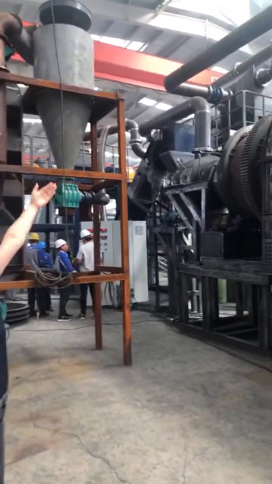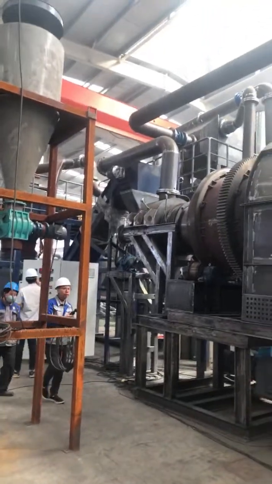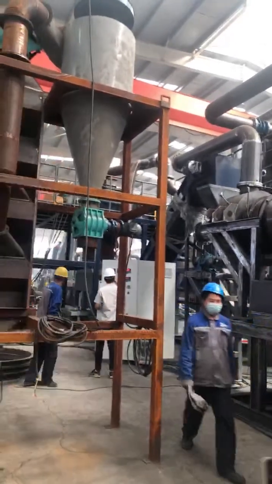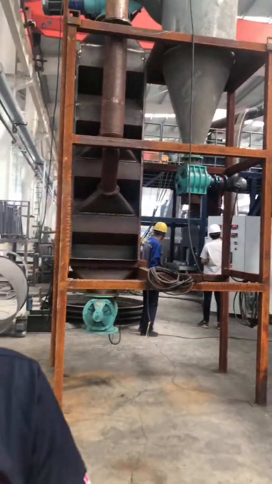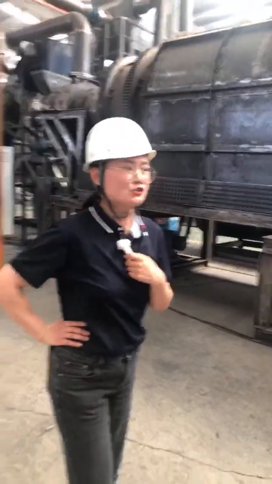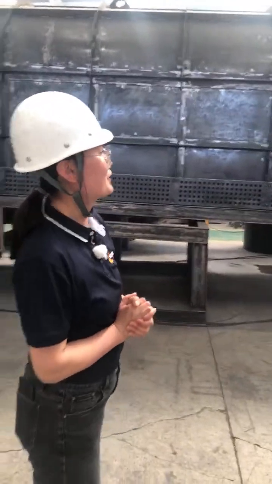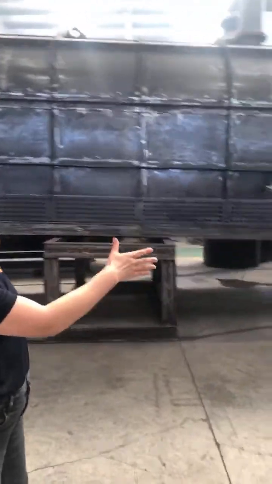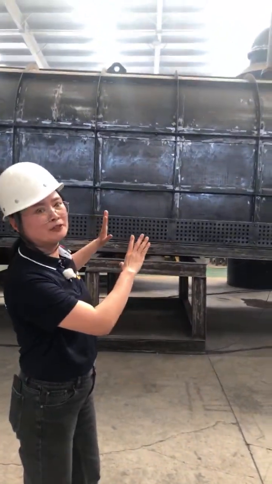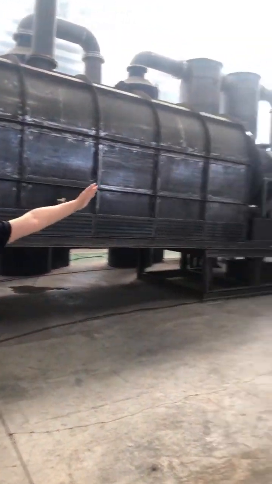It looks like a square with many tubes, and we call it a heat exchanger. We can not only save manpower, but also increase our working efficiency. So that's this process. After the raw materials go through the furnace, we will see the next procedure.